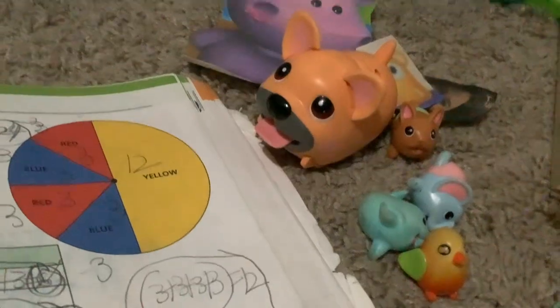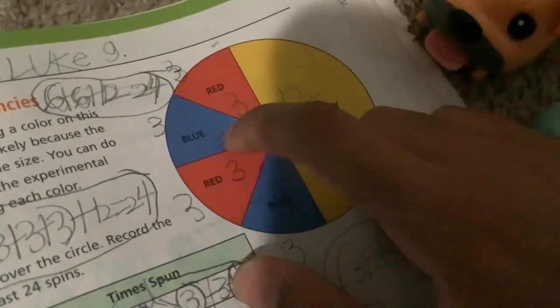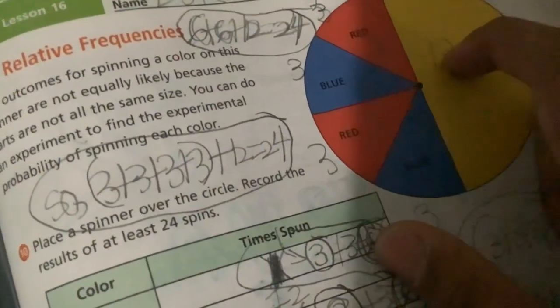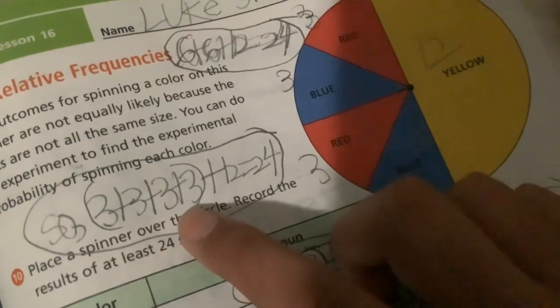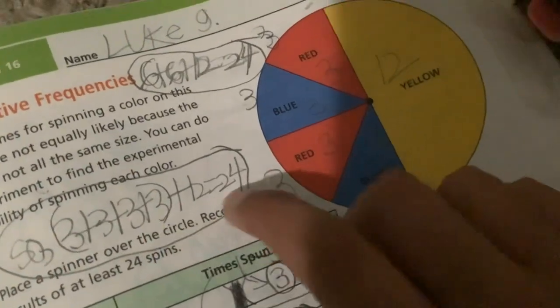12? That's right, Chicky. Yellow will be spun 12 times. Very good. Because as you can see, yellow is 1/2 of the circle. And what's half of 24? 12, of course. So 3 plus 3 plus 3 plus 3 plus 12 must equal 24. Because 3 plus 3 is 6, plus 3 is 9, plus 3 is 12, and 12 plus 12 is 24.